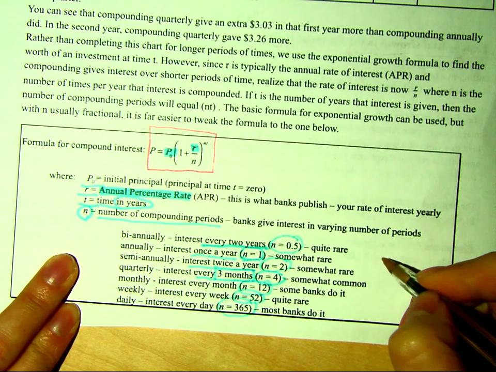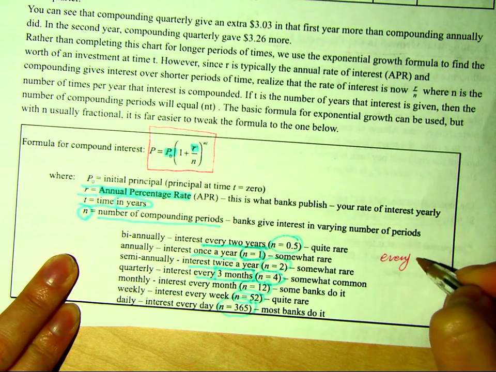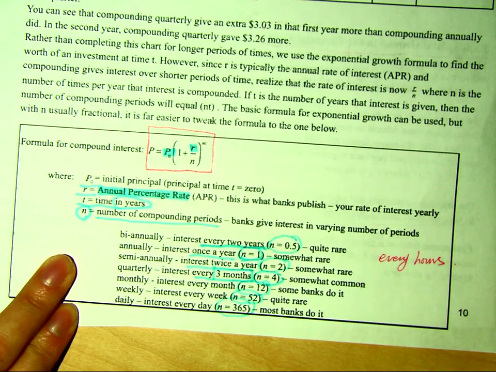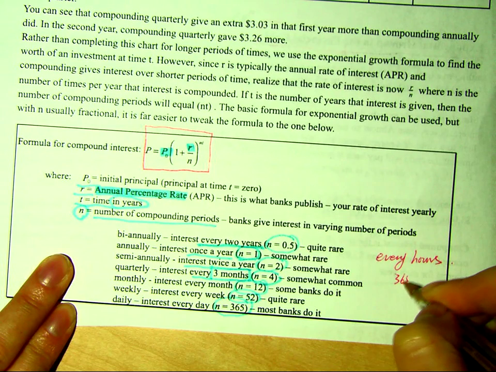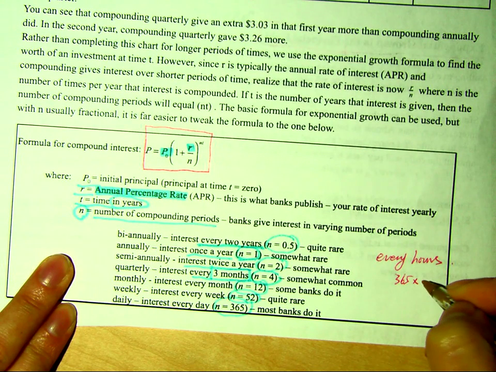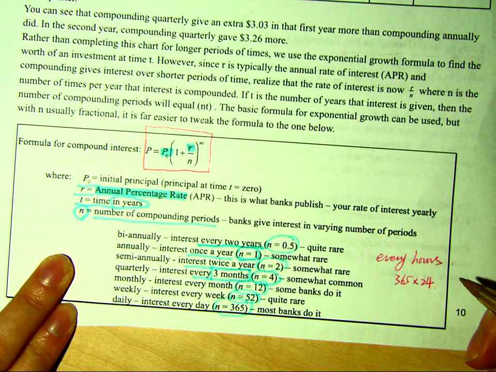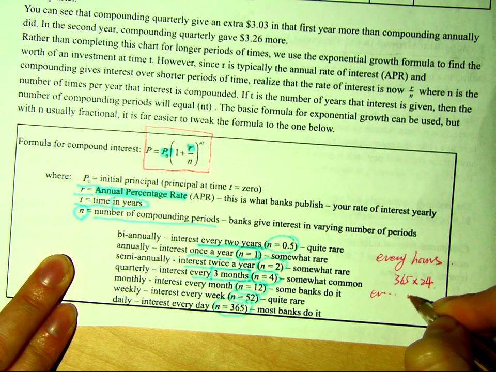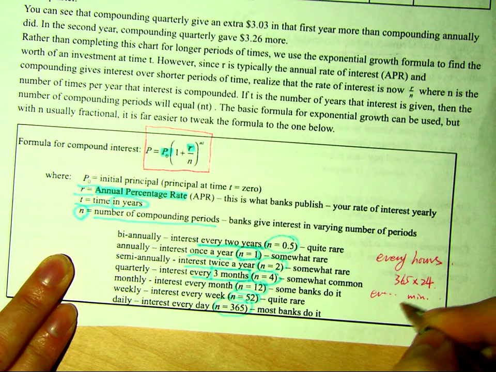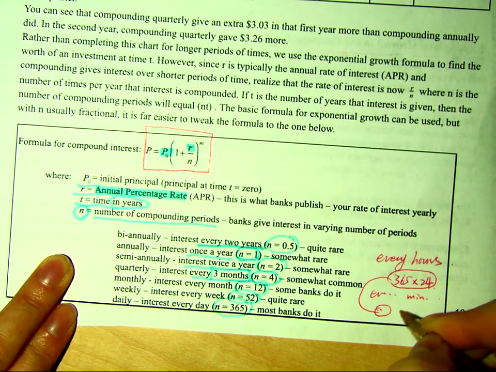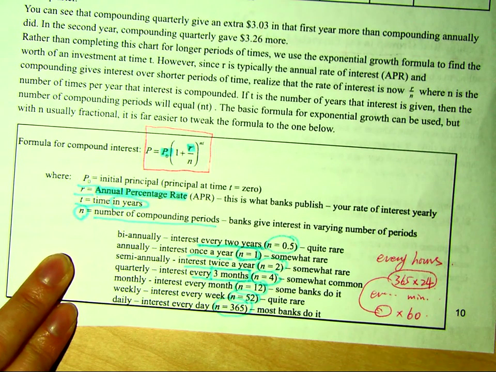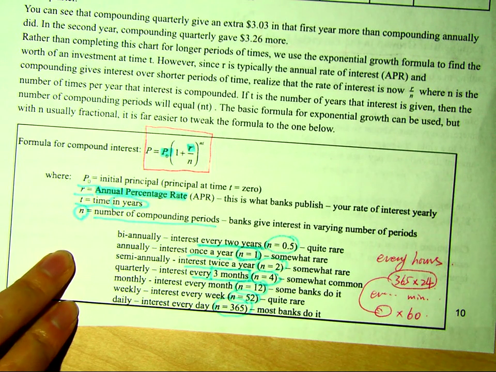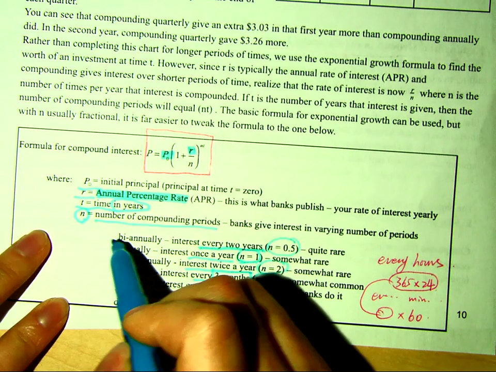If I'm looking for every hour, you just use 365 multiplied by 24 hours because we have 24 hours a day. If we want minutes, that's just this number multiplied by 60 because you have 60 minutes per hour. So you do need to know this.